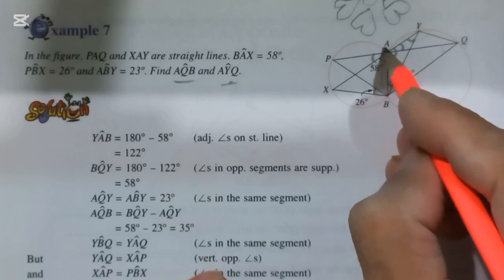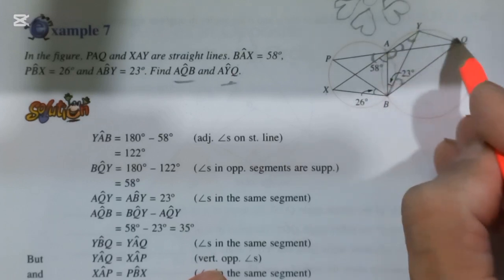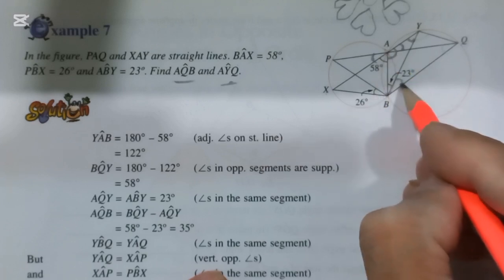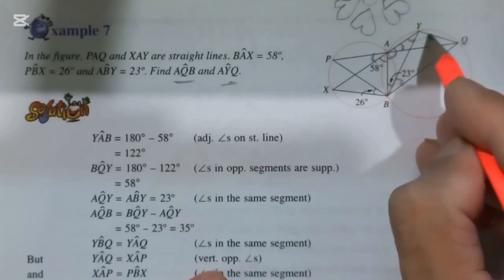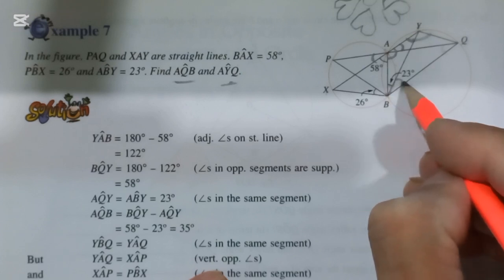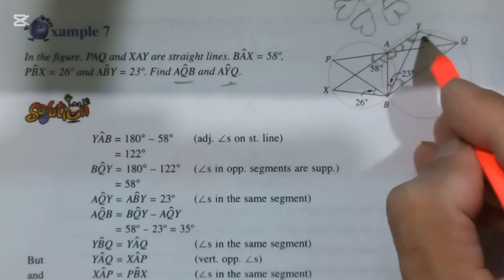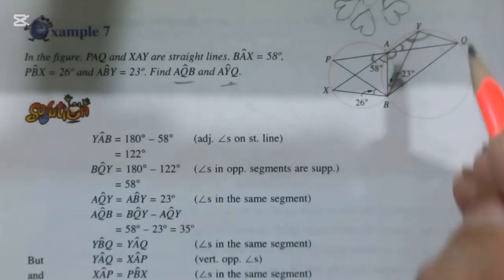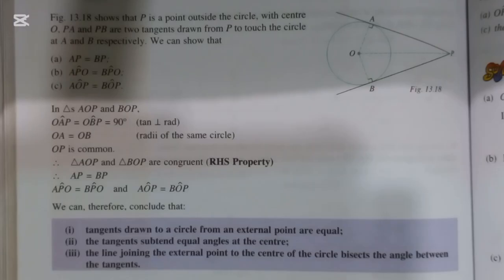So look at ABQY. This is a cyclic quadrilateral. So this angle plus this angle should be equal to 180 degrees. So you will subtract 23 and 26 from 180 to get the answer, that is AYQ. So that is done. Now here are some properties of the tangents.